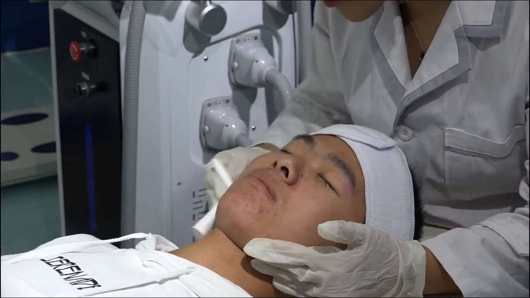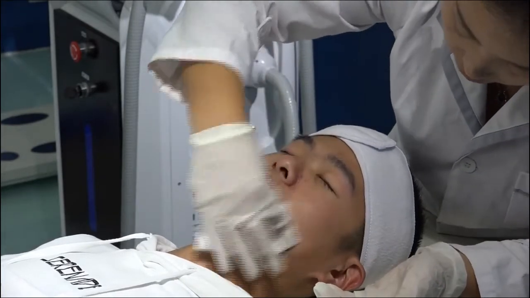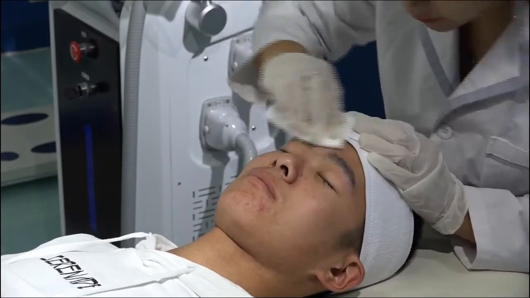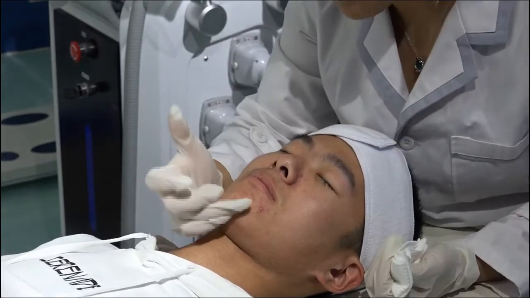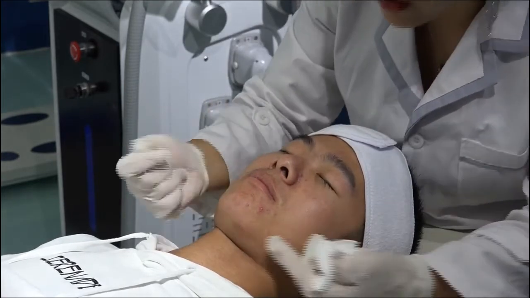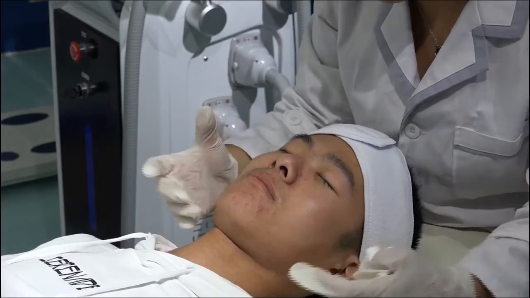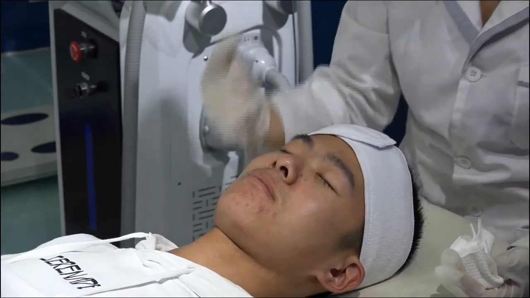To clean first. And if there is also a beard, you see, have the beard here, we need to shave the beard to keep the treatment area better for the treatments today. Okay, this is the first step, cleaning.